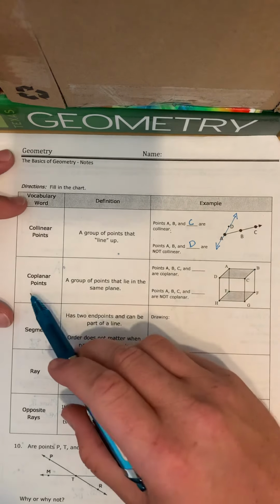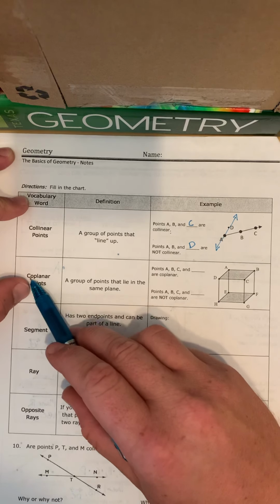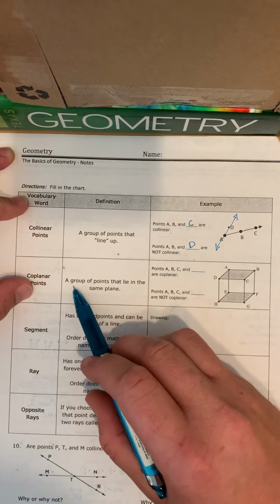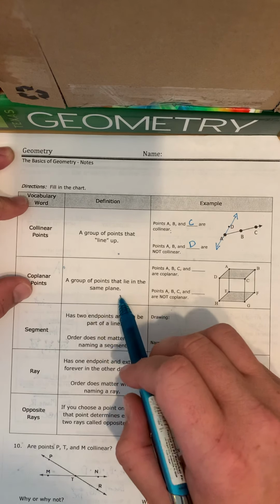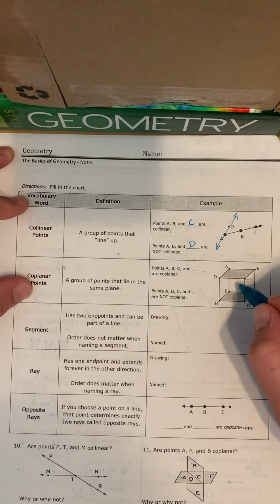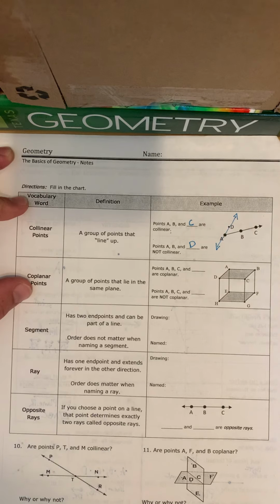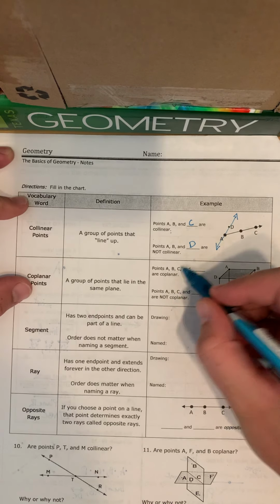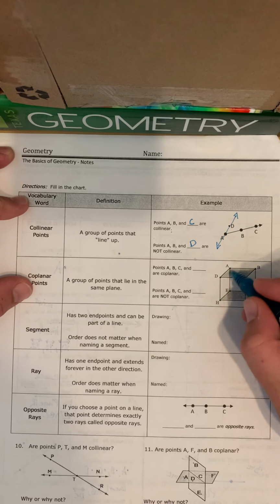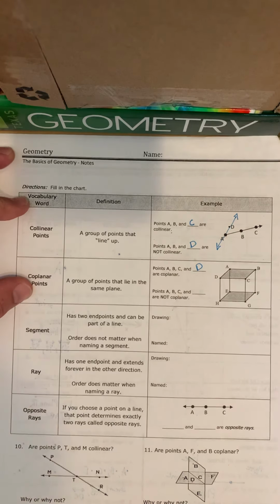So now we're talking about coplanar points, all right? Coplanar, together on a plane, a group of points that lie on the same plane, okay? So when we're looking at the flat surfaces that make up this cube, top, bottom, left, right, front, and back, those are all individual planes, okay? So points A, B, C, and D would all be up on this top surface, so those would be coplanar.